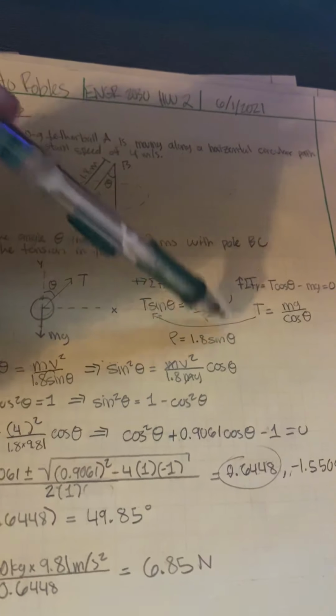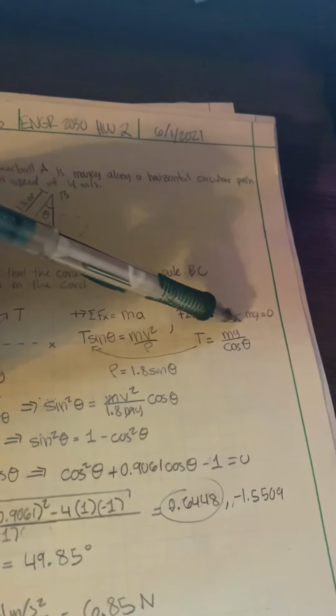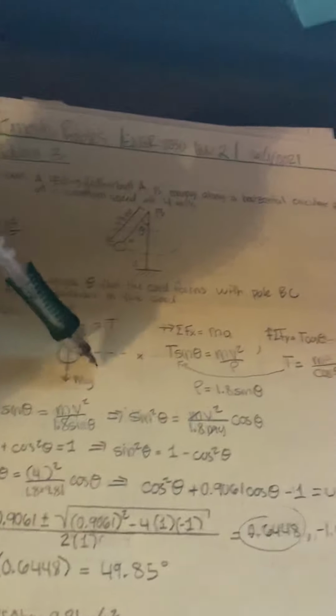It's 1.8 sine theta. Then here we take the sum of forces in the y direction, which is T cosine minus mass times gravity.